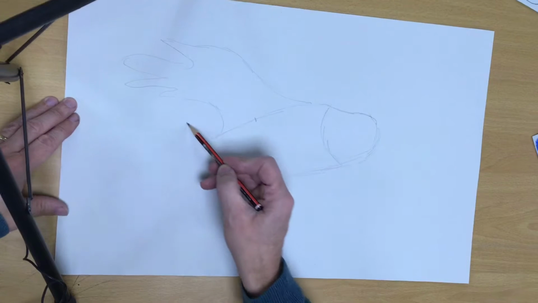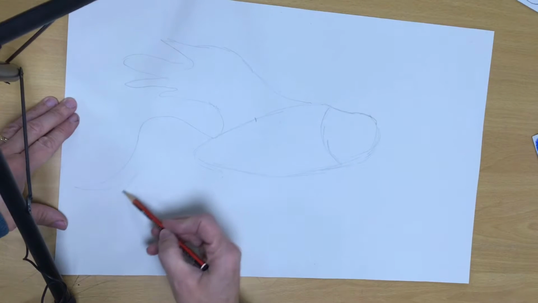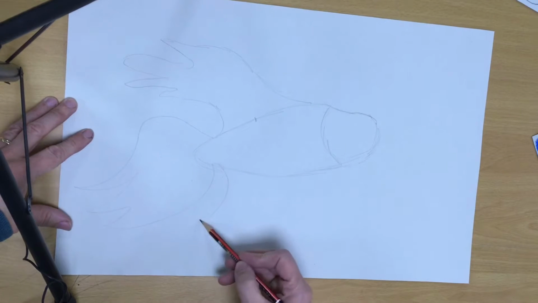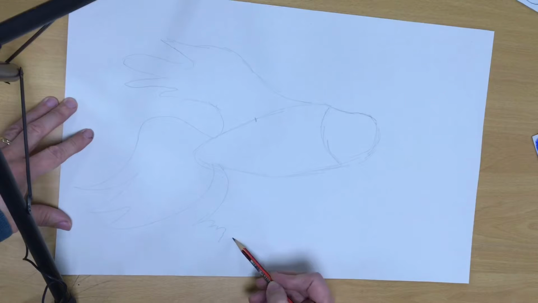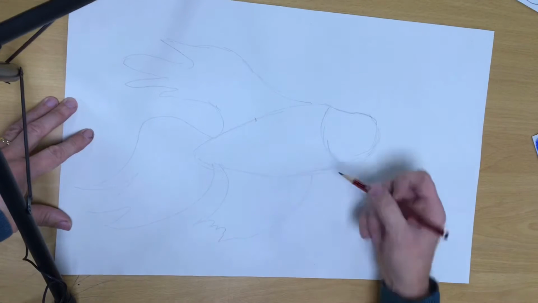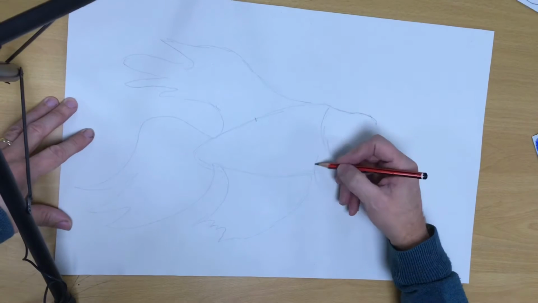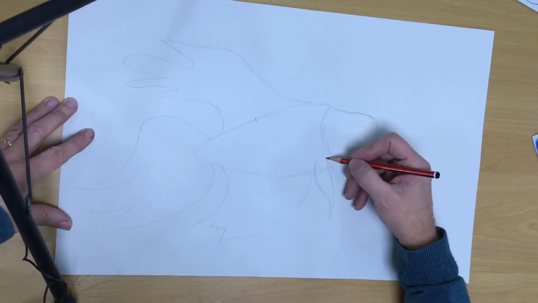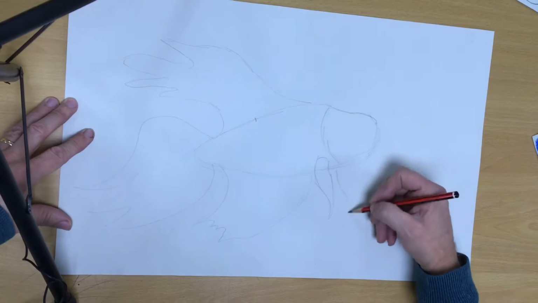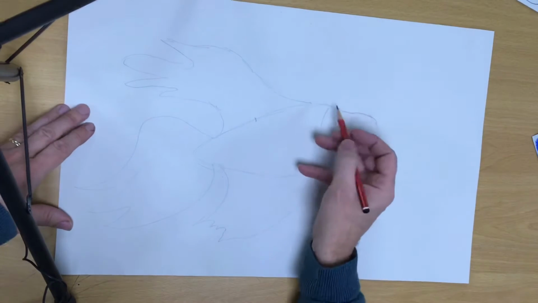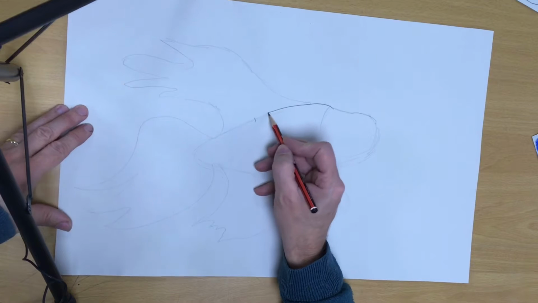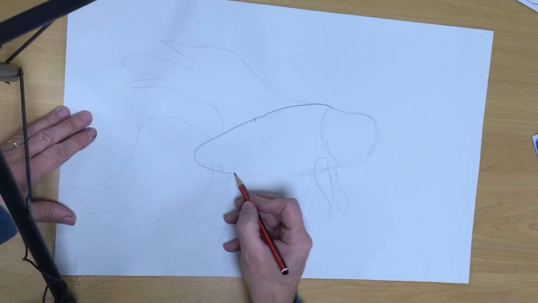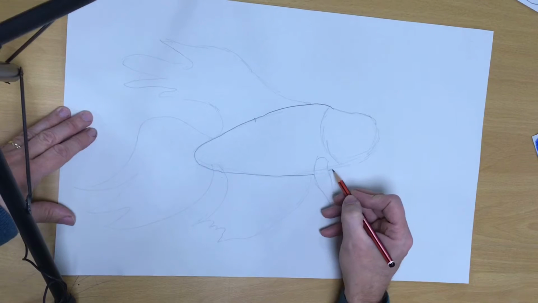We can get this lovely swooping tail coming round here, and we can get this bottom fin coming round there. Oh, nearly forgot these two as well, didn't I? So getting there. So you notice there, very quickly, very lightly, just sketching out the information. When I'm happy with it, I can then start to go over darker to get a more neat outline.